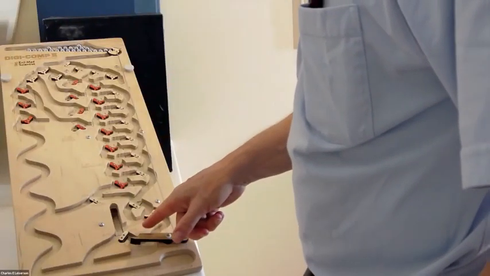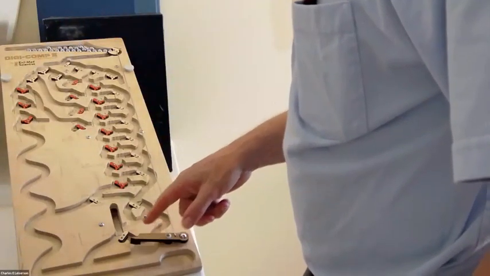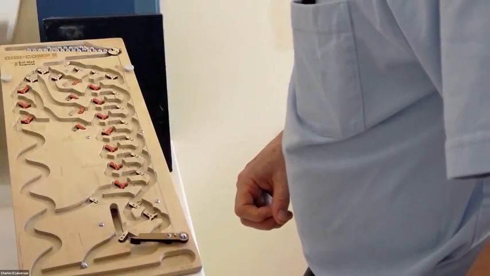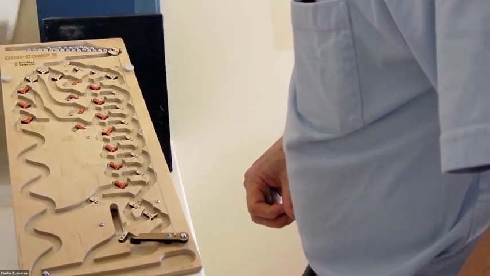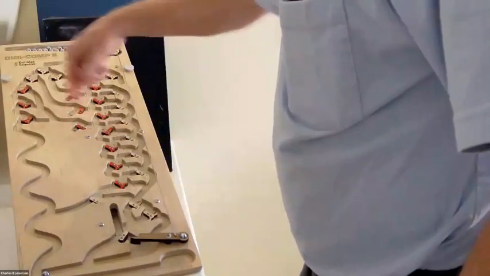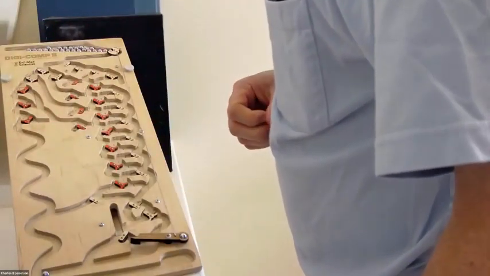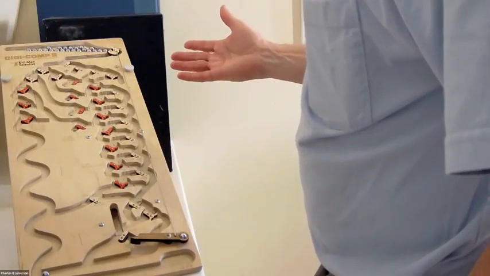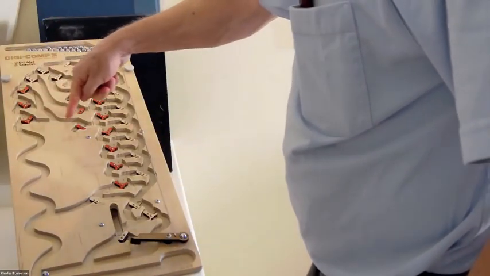So the first step, it goes through, and it decrements the multiplier here, and it doesn't decrement it to 0, so therefore it sent a ball through the 8 here.